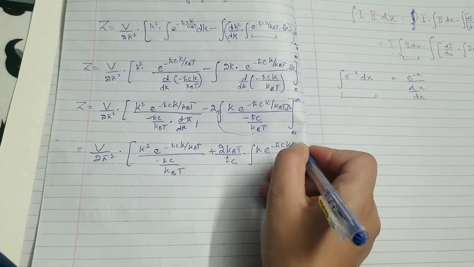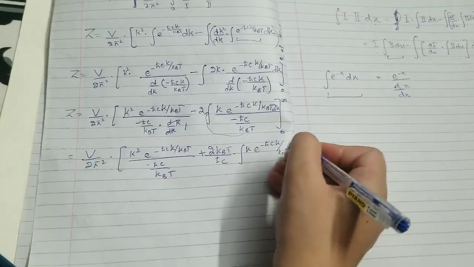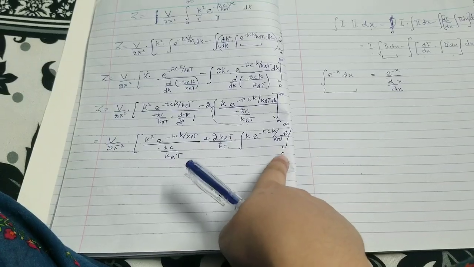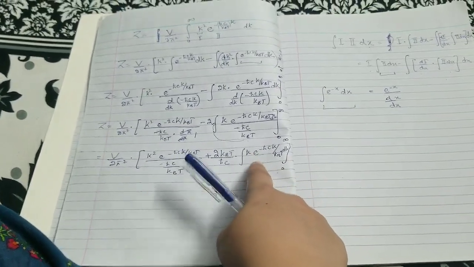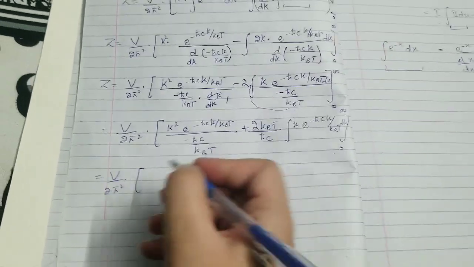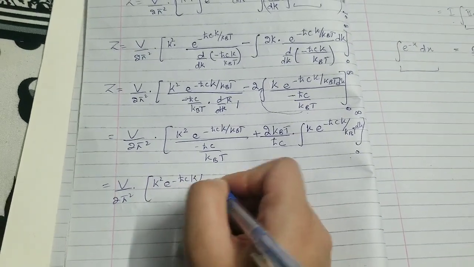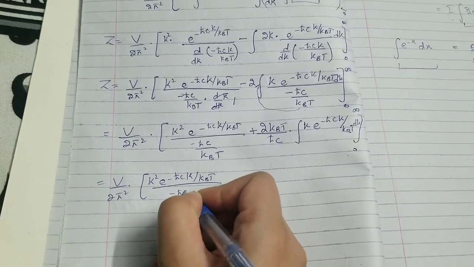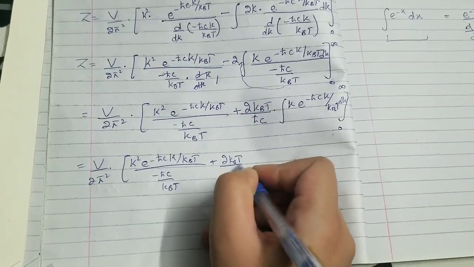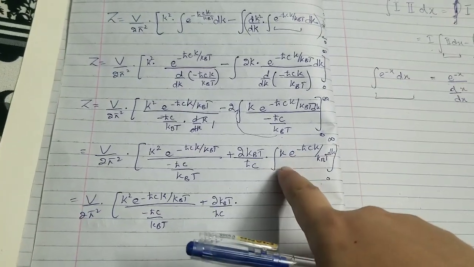Now, still we have one more integration here, as we can see, that needs to be solved before we are putting the limits. You know that this integration should be solved first, and let us do that. Again, we'll use the integration by parts formula here. So I think I should solve it separately.